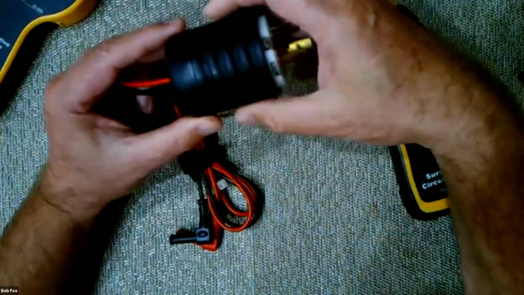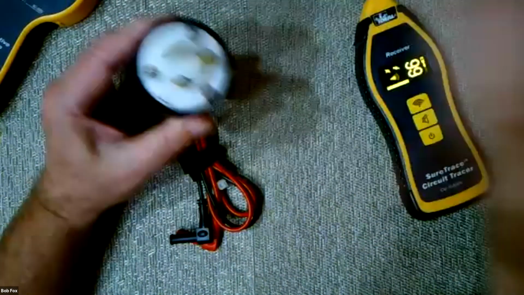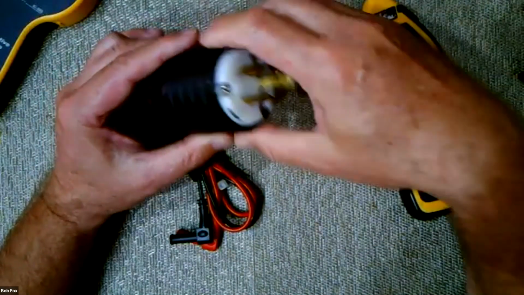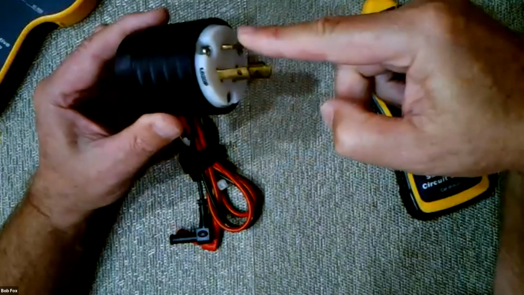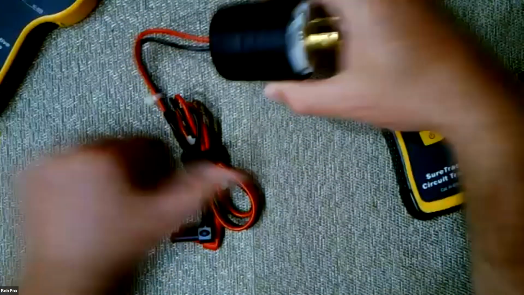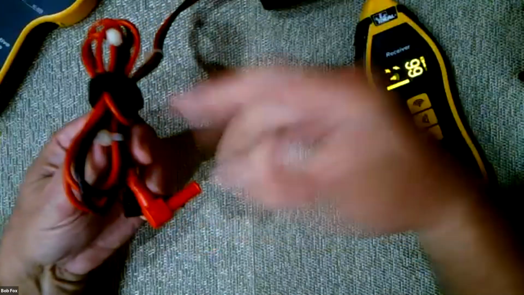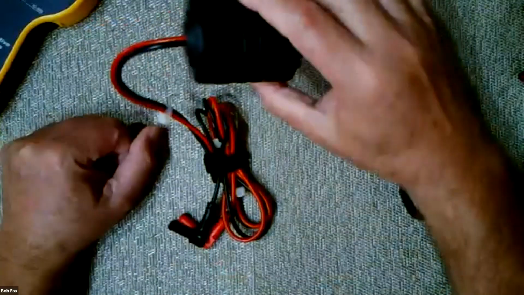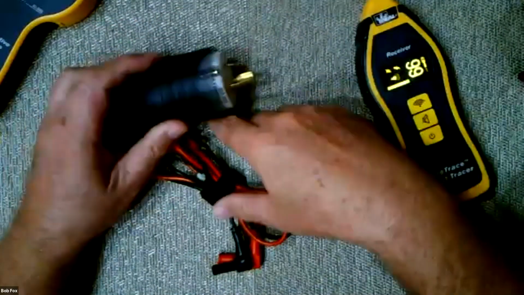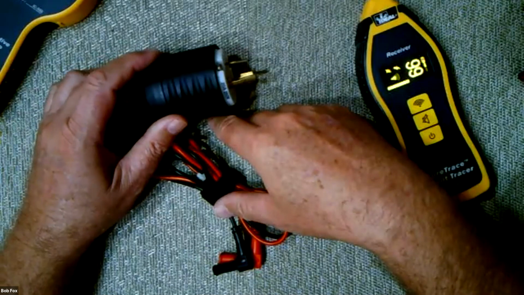And now I have an adapter. We've been asked, well, why don't you sell these? Well, because we don't get a lot of requests for this, but if you've got applications that have certain kinds of plugs, you could make up your own plugs. Just get yourself, like I keep saying, multimeter leads, wire it up, and you'd be good to go. So just a little trick to make things a little bit easier on you.